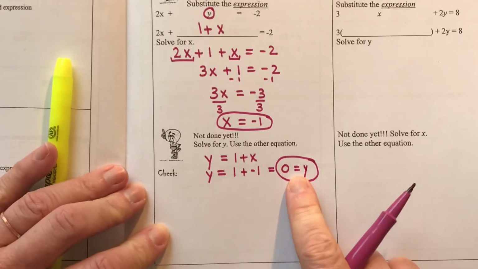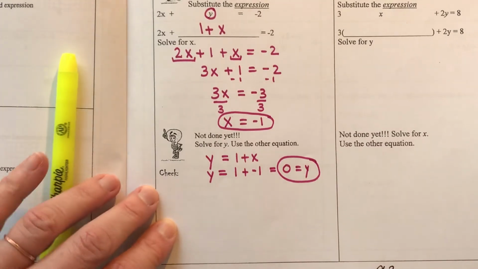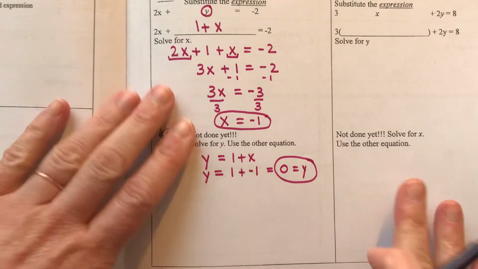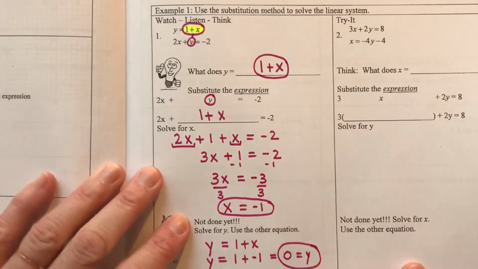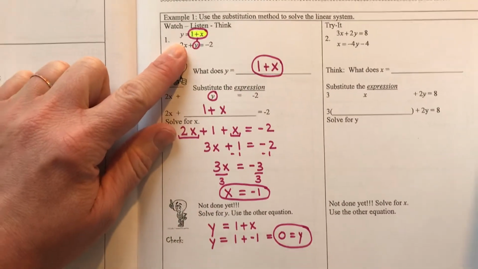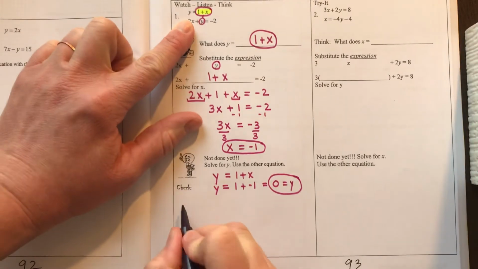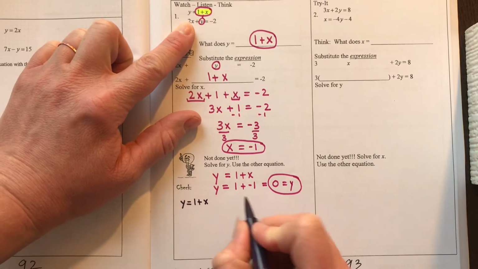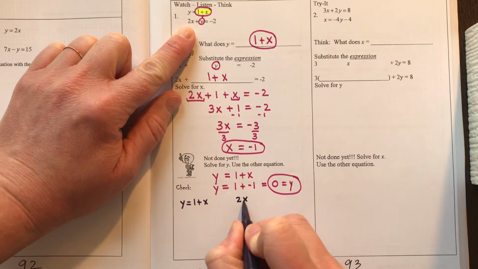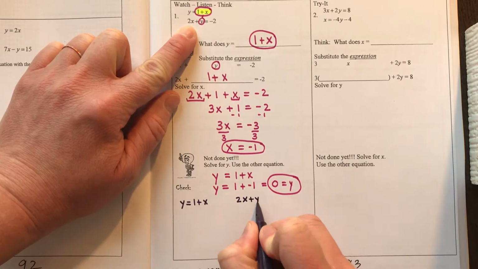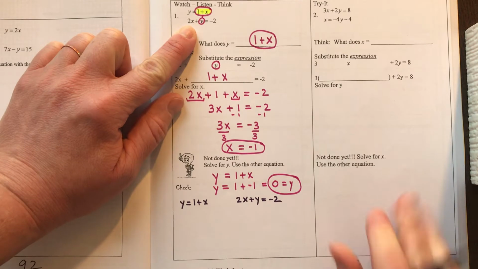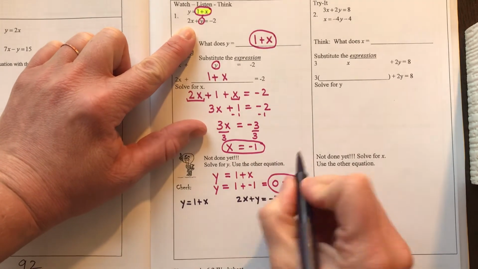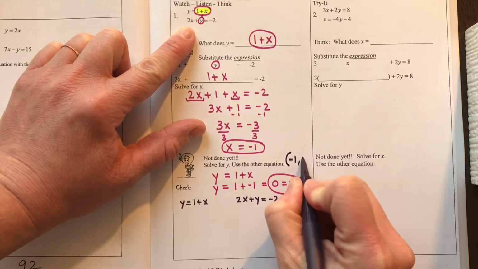Now I'm going to check my work, and I'm going to check both of the equations that were at the top of the page. So let me first copy those 2 expressions down here. y equals 1 plus x, and then a second one, 2x plus y equals negative 2. So here's my check. Now I know my solution is negative 1 and 0, which would mean the point negative 1 comma 0.